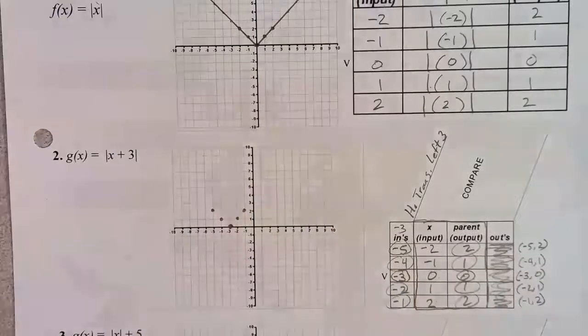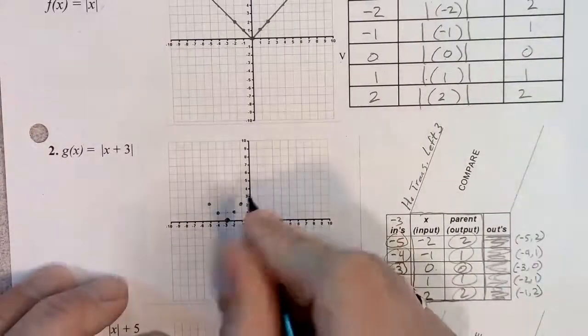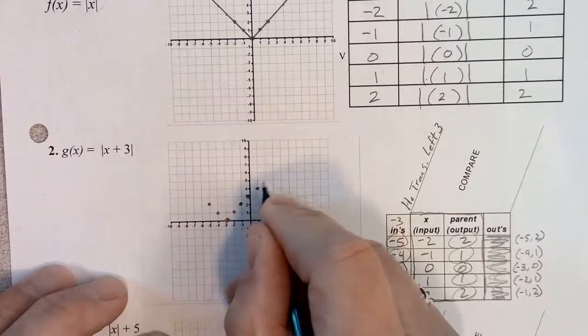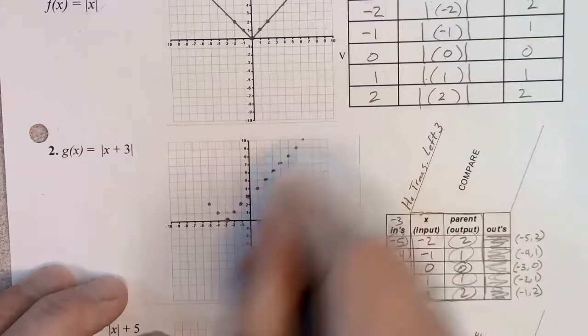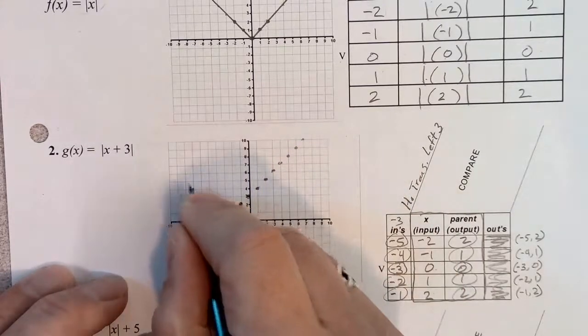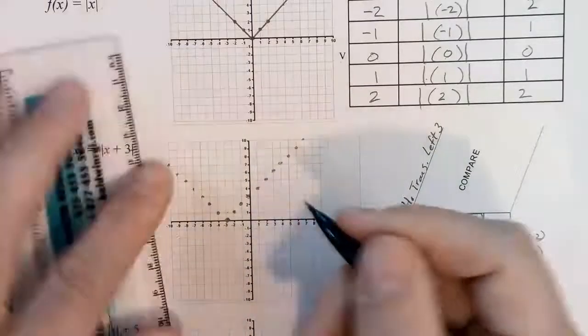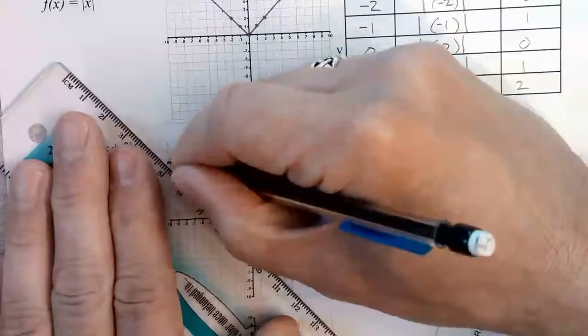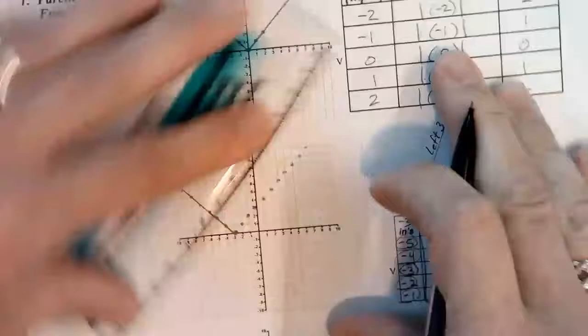And you can kind of see that pattern again, right? That trend, rising 1 and running 1. Your slope going in and coming out of the vertex is 1 or negative 1. It's absolute value of 1, I guess. Okay, it's right there. So we can continue that out, and we have this.